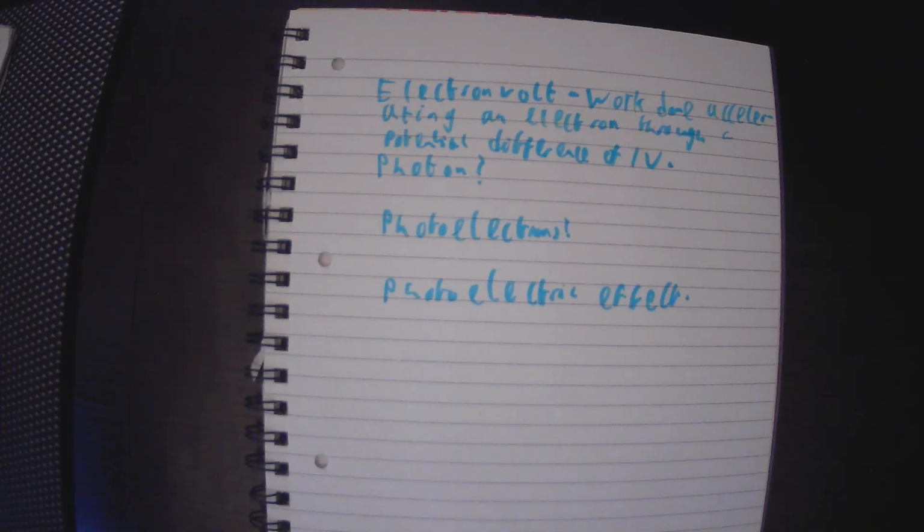And electron volts are used when talking about mass energy. So I assume many of you will be familiar with Einstein's equation of E equals mc squared, which is used to define the mass energy of a particle. That is quite frequently measured in mega electron volts, or electron volts times 10 to the 6.